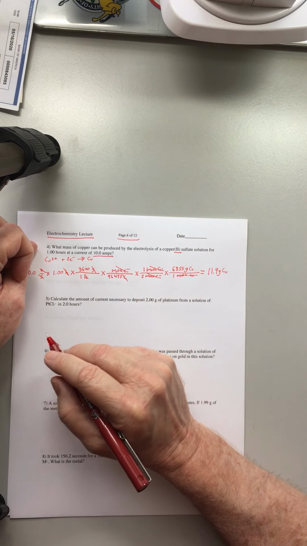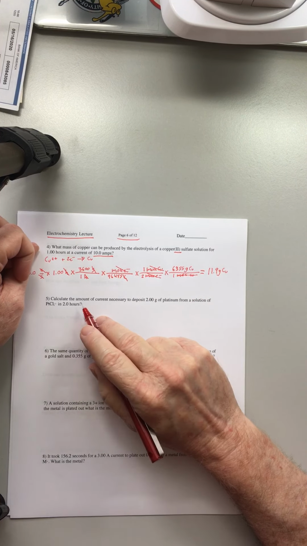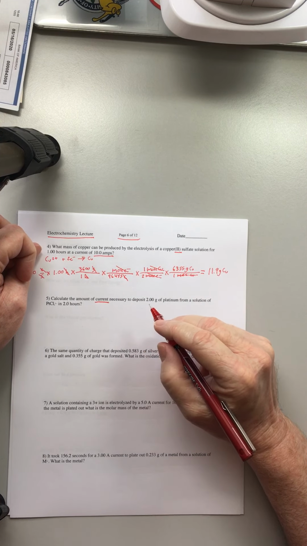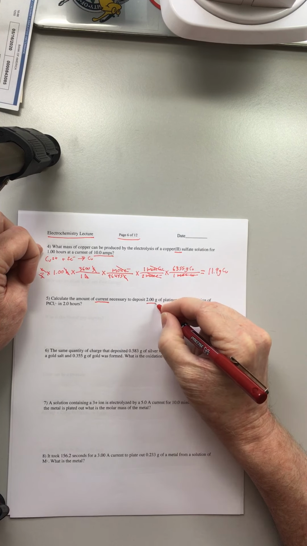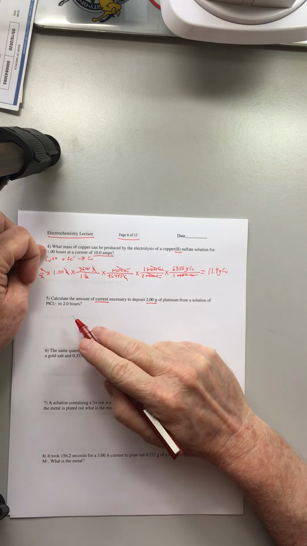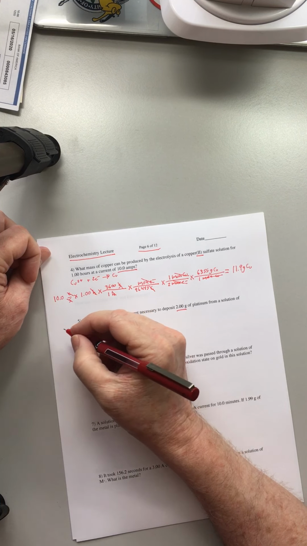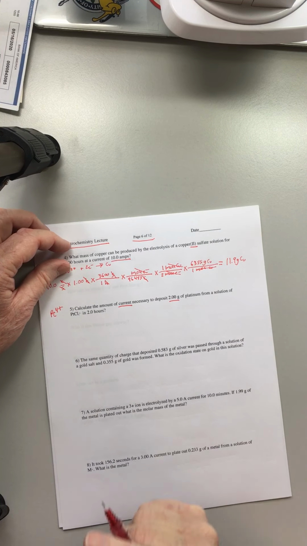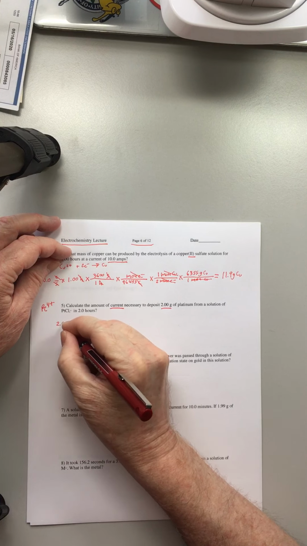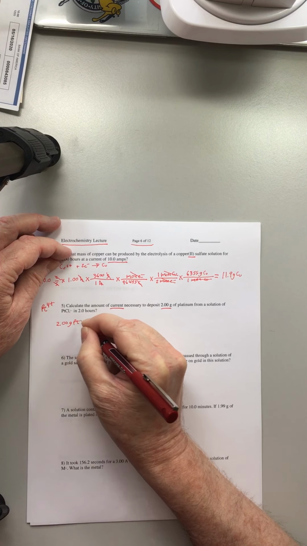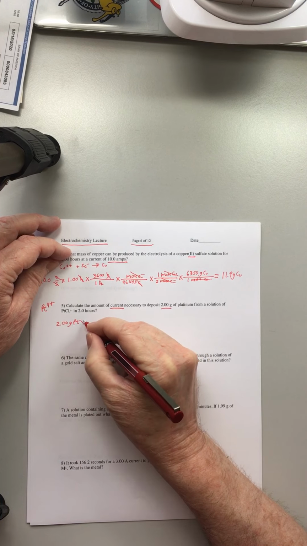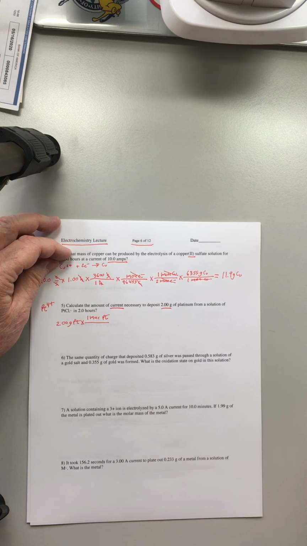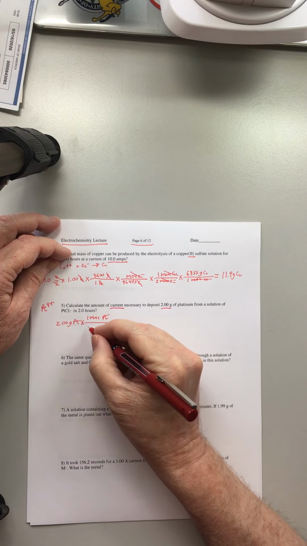Okay, so now, in this next question, calculate the amount of current, so we're actually looking for amps, or coulombs per second, necessary to deposit 2.00 grams of platinum from a solution of PtCl6 2-. So that is a platinum 4+ that we are working with this time. So we have 2.00 grams of platinum. And we're going to need to say 1 mole of platinum. Convert it to grams. That's 195 grams of platinum.